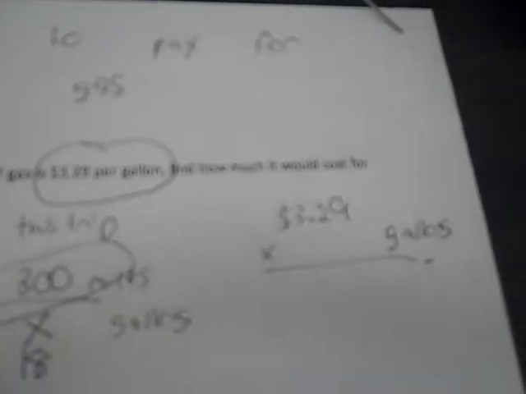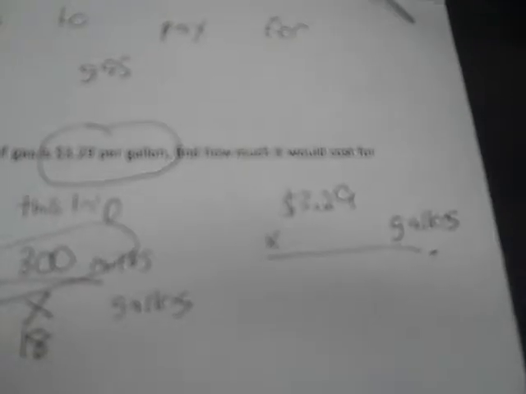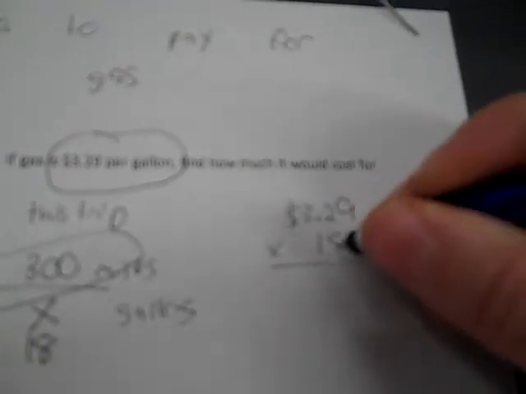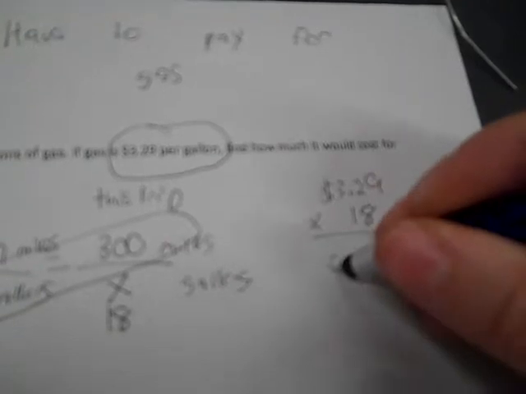Well, now I know how many times I have to pay the $3.29, because it's every gallon, I have to pay it 18 times. So I take 3.29 times 18, and that's $59.22.